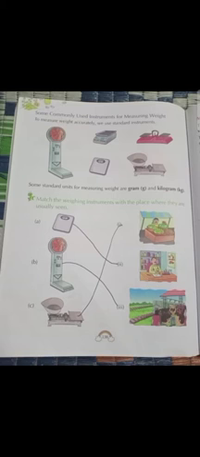You can see them in the railway station, in the airport, in the shopkeeper's shop, and in a fruit shop. If you visit a doctor, you can see a weighing machine there. So all these instruments are used for measuring weight.